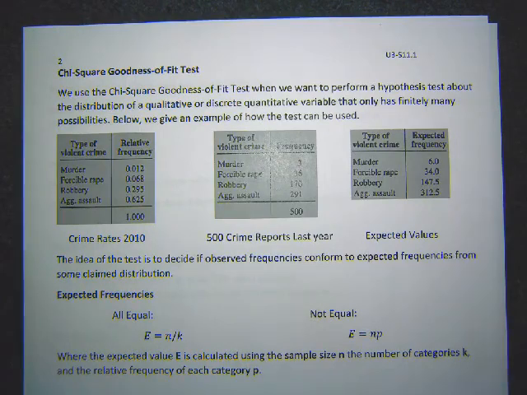We're going to see if maybe they changed the percentages because of the policies they employed. So a chi-square goodness of fit test is to look if the data still reflects what it was in the past. It's going to observe if there's changes, if it still fits your expectations.